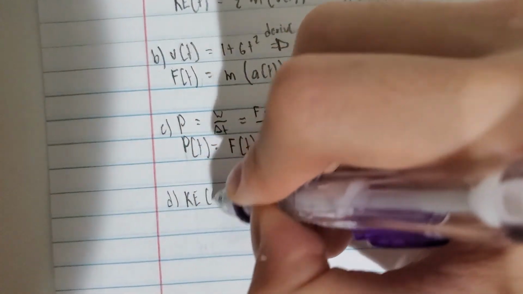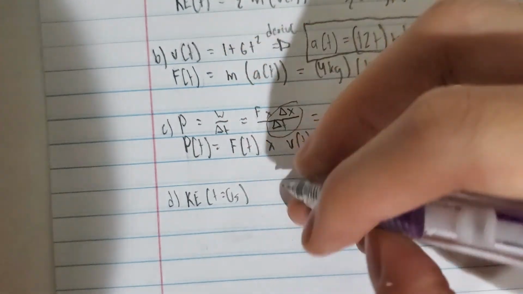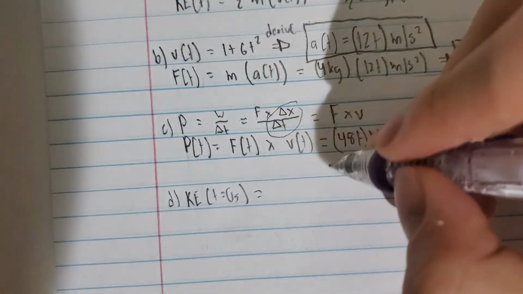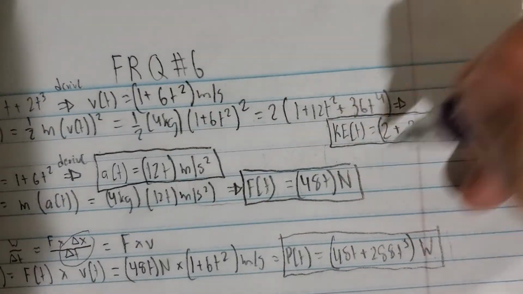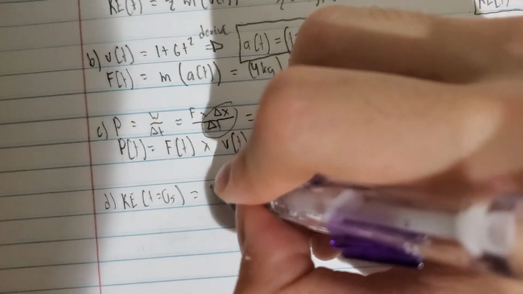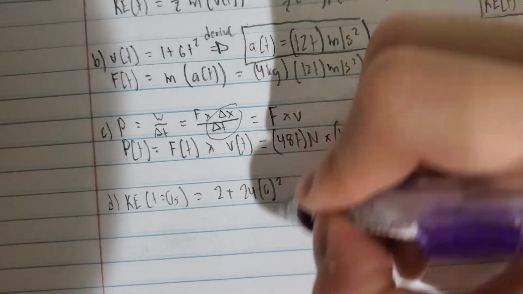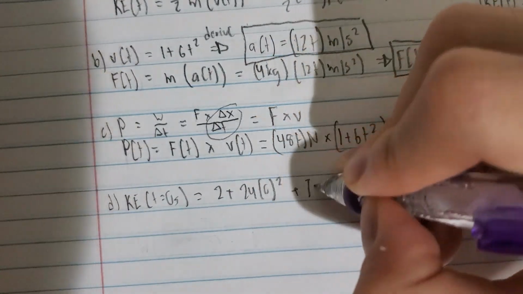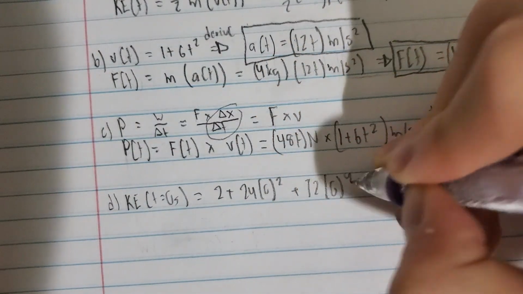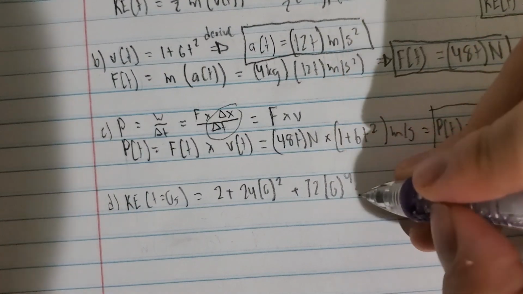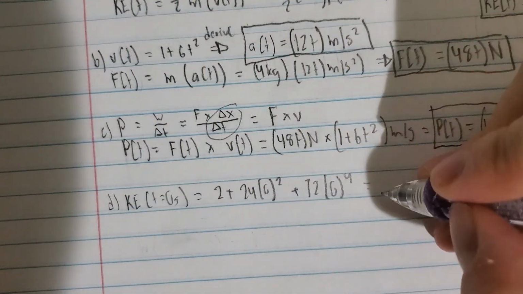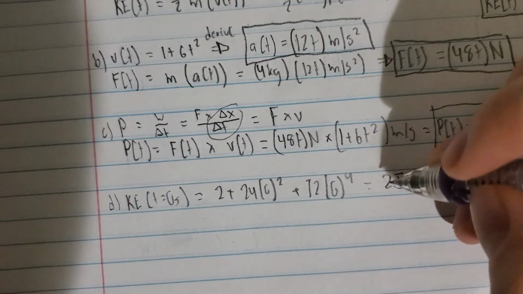So first of all, I want to find KE at t equals 0 seconds. So I'm going to plug in 0 for every t in this function. So 2 plus 24 times 0 squared plus 72 times 0 to the power 4. Plugging into the calculator, I just get 2 joules.